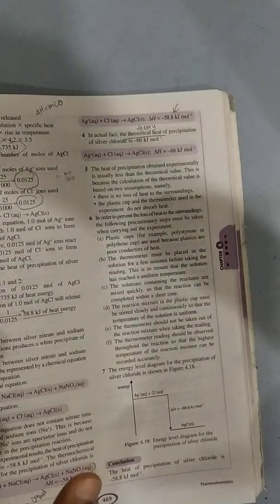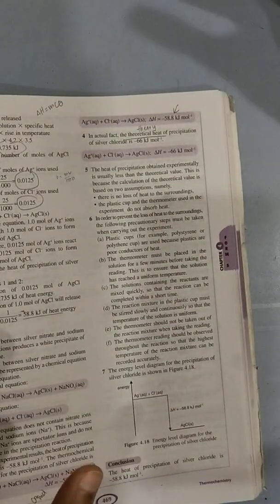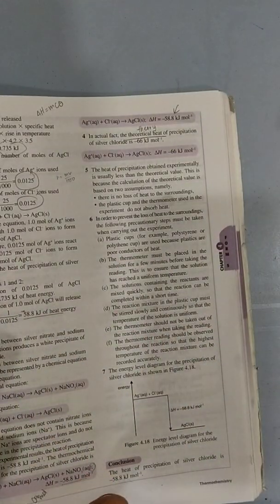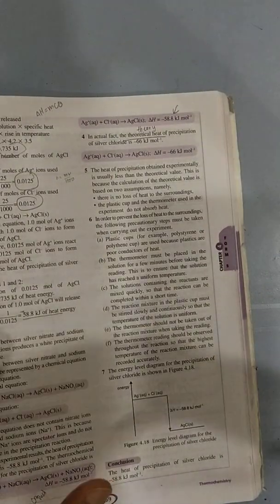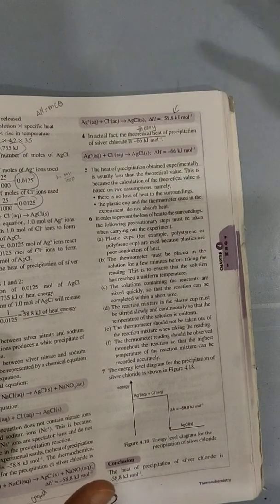The moment you do the experiment under the aircon, definitely the reading will go wrong. The moment you mix the solution so slowly, heat is already released, definitely the reading will go wrong. By the time you talk to your friend and you put the thermometer down into the solution, the heat is already released, so the reading is going to be wrong.